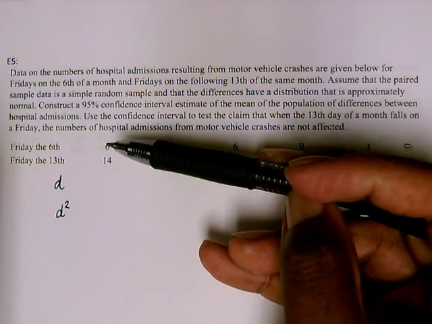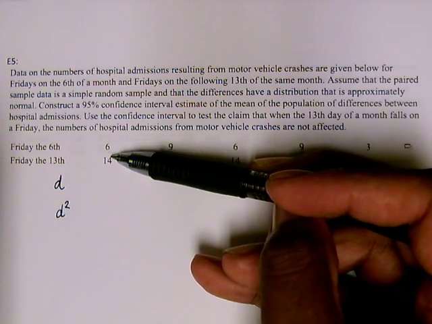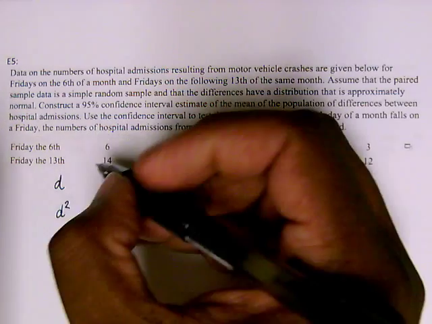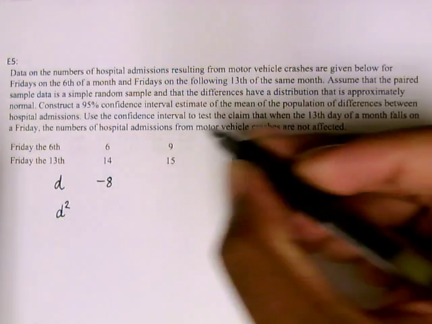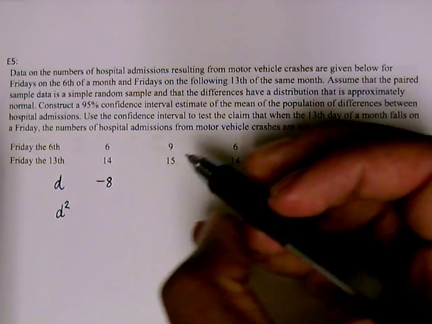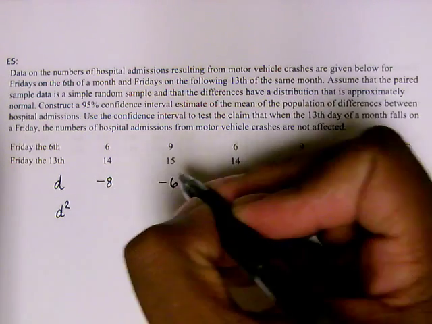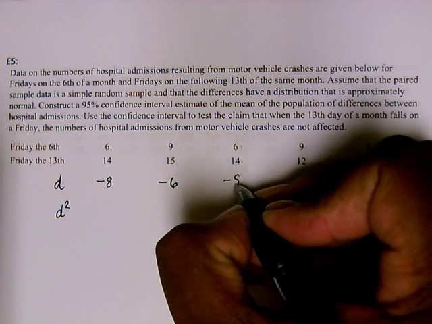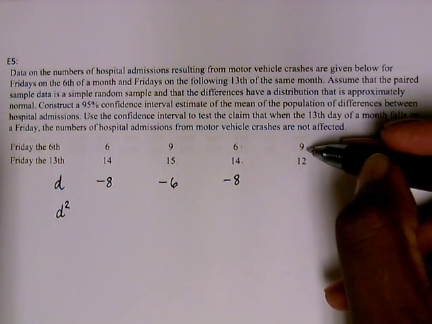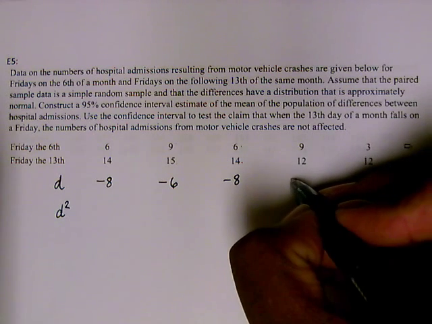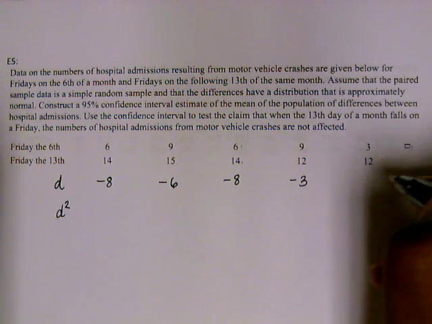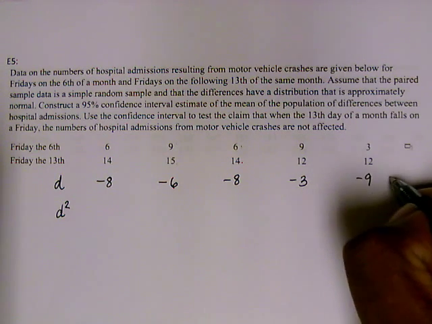Okay, so for each data value, subtract the first minus the second. So here's 6 minus 14 is negative 8. The next one, 9 minus 15, that's negative 6. The next one, 6 minus 14, that's negative 8. Here, 9 minus 12, that's negative 3. And then the last pair of data, 3 minus 12, that's negative 9.